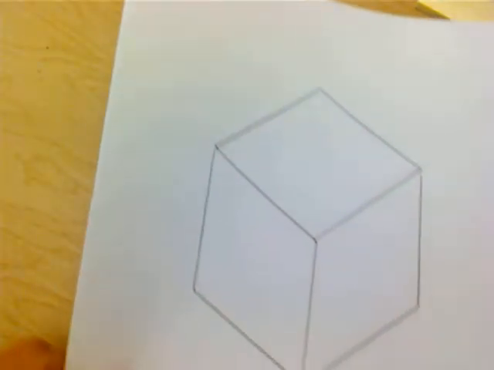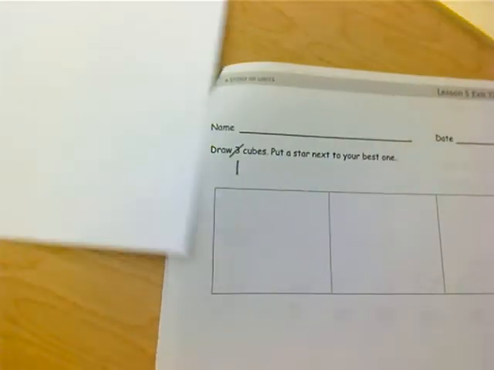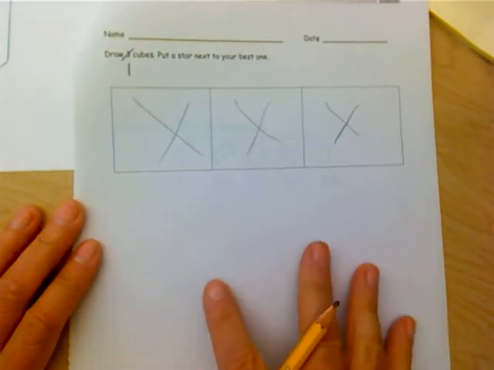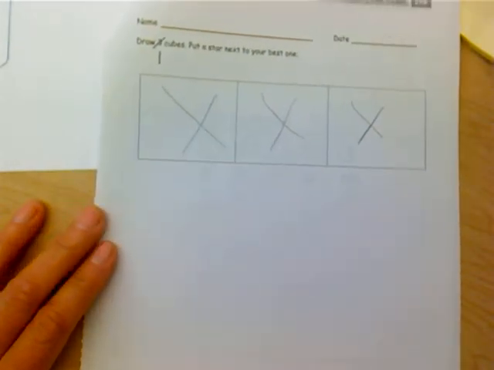So you've practiced, you've done some practice cubes, and by the time you feel comfortable with making your very best cube, don't worry about these spaces. They are too small. Just go ahead and make your exit ticket cube right here in this space. You just need to have 1 really good one after you've practiced.